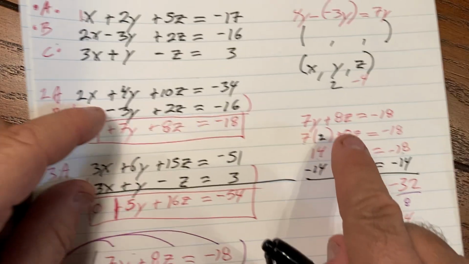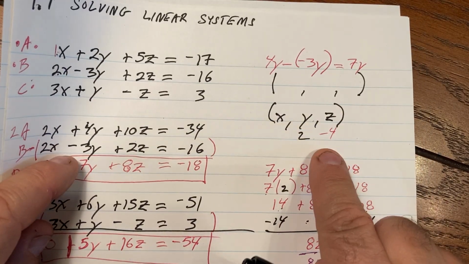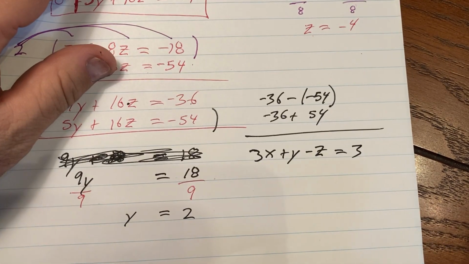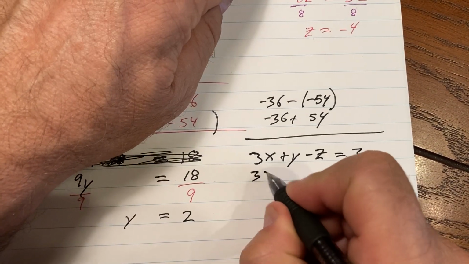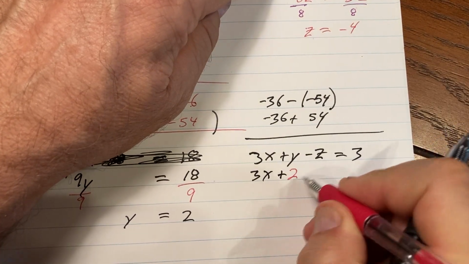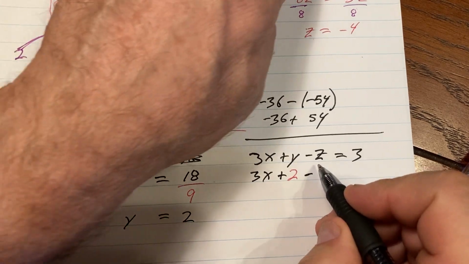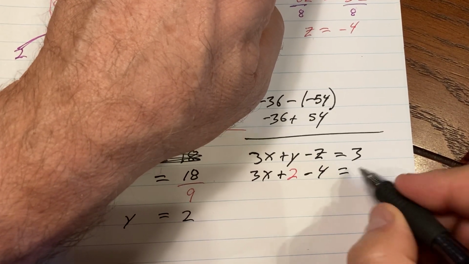Every single time I see a y, I'll replace it with a 2. Every time I see a z, I'll replace it with negative 4. So 3x plus y, put a 2 there, minus z. Z is a negative 4 and 3.